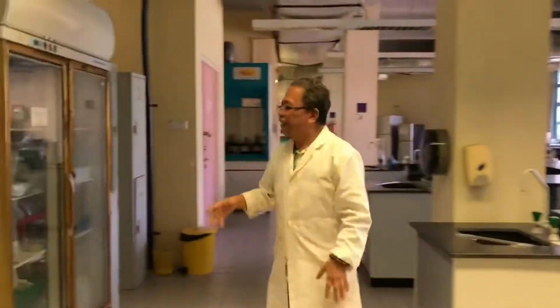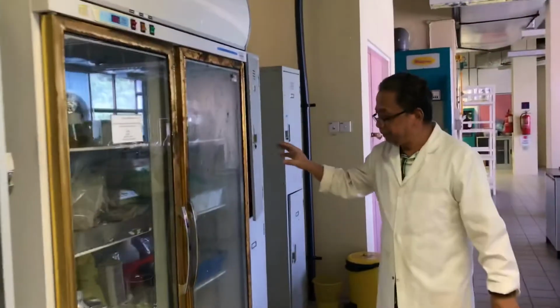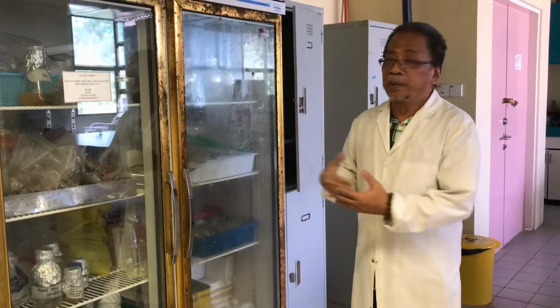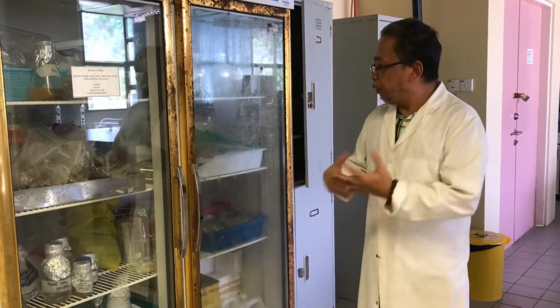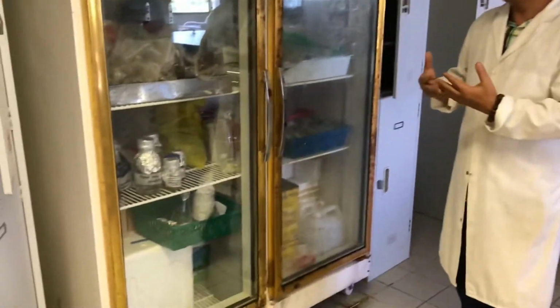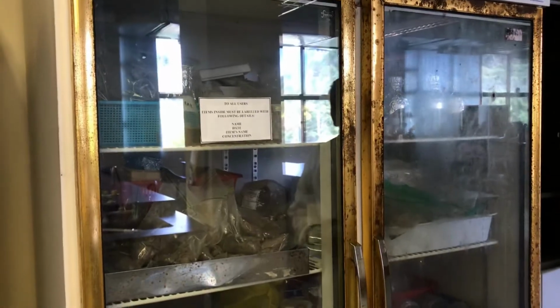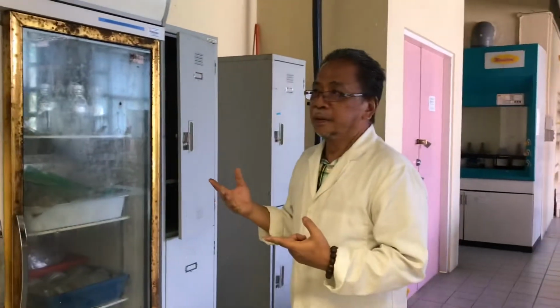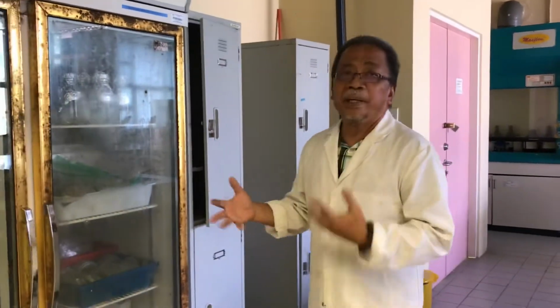And then this is a typical display refrigerator. It is 4 degrees Celsius. So any sample that you collect, or after you do the work, you try to preserve them, you put in this display cabinet. Most of these are either doing FYP or the postgraduate students. Our labs are not separate research labs and teaching labs. They are combined. We do research and teaching.